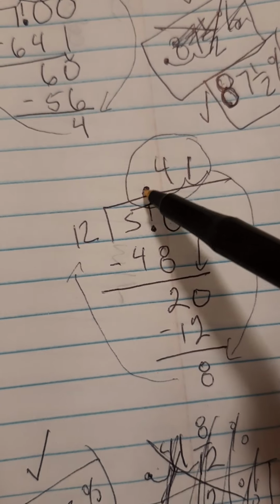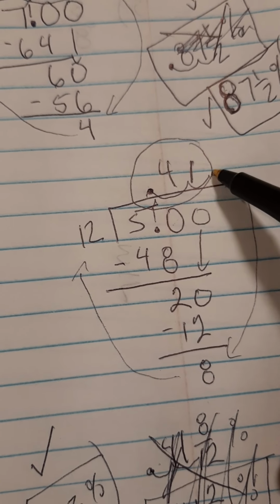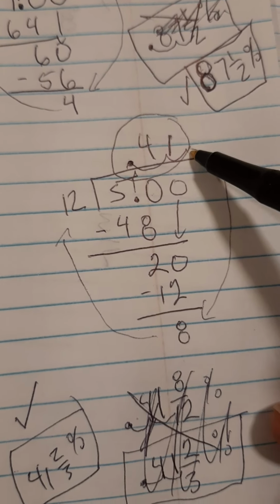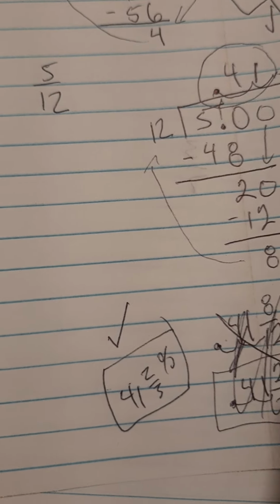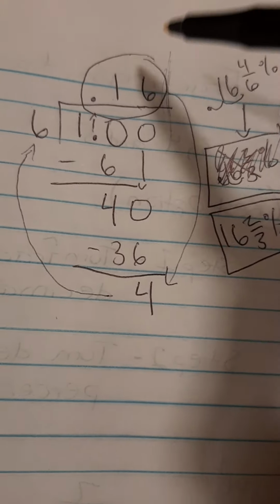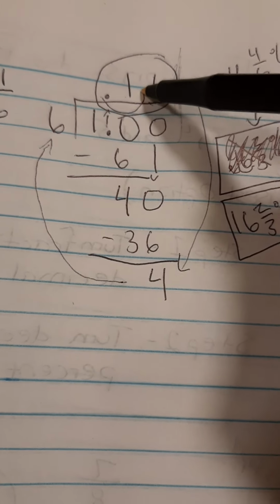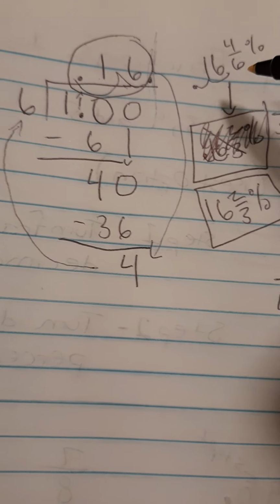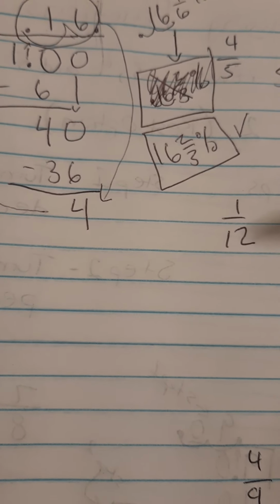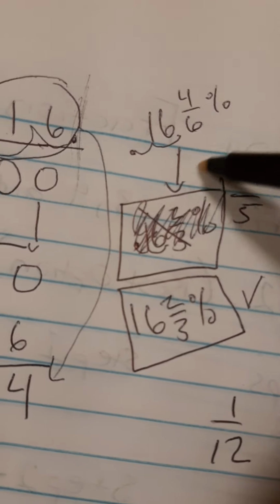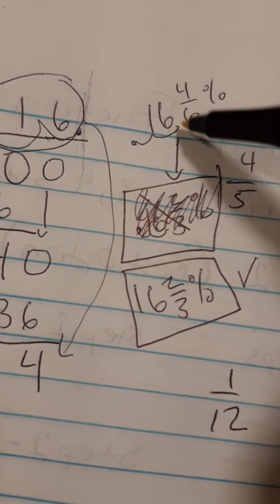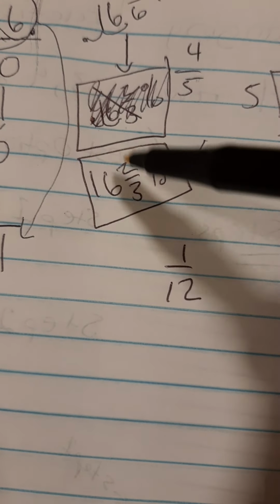But forgetting to move this decimal over when you want to turn it into a percent can make your whole entire problem incorrect. Same thing here. Just something as simple as not moving that decimal over two spaces so that this can be the proper answer will make your whole problem wrong. Also, forgetting to do your reducing could make your whole problem wrong.